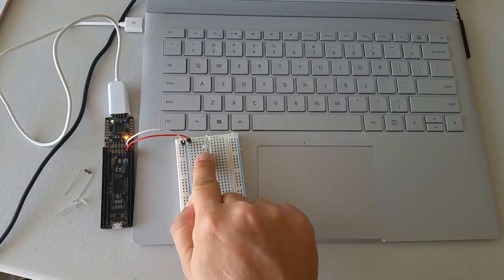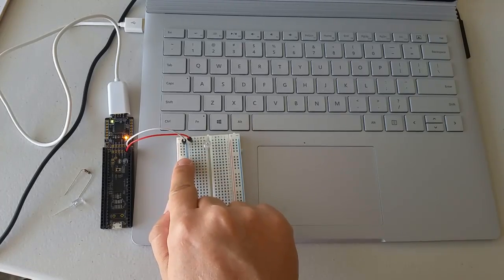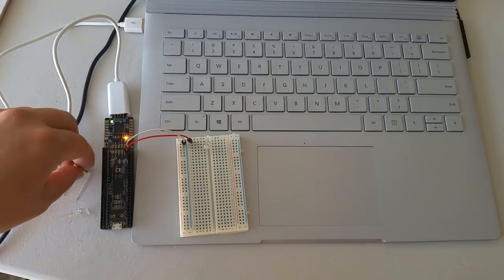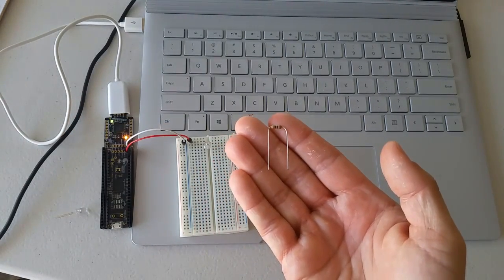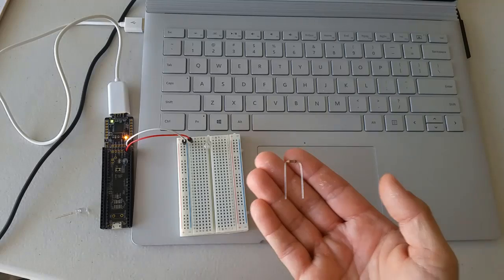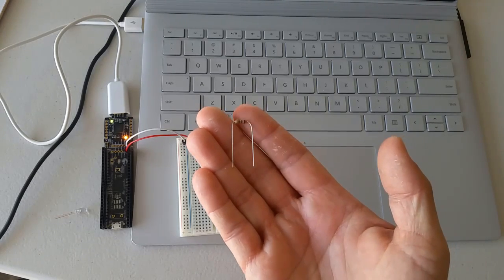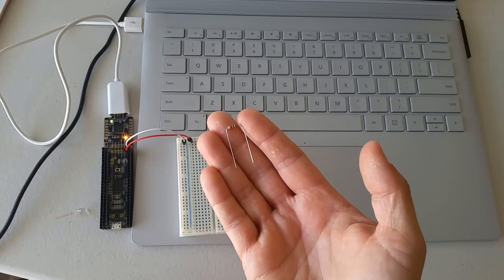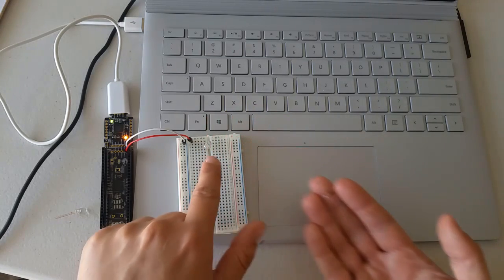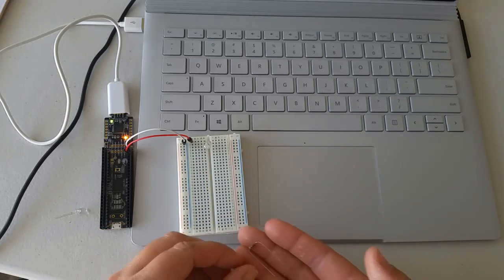The reason I didn't connect the short end directly into ground is because I actually want to have this resistor in between my LED and ground. The resistor serves to limit the amount of current that can go through my LED. If you don't use it, you run the risk of pulling too much current through the LED and burning it out.